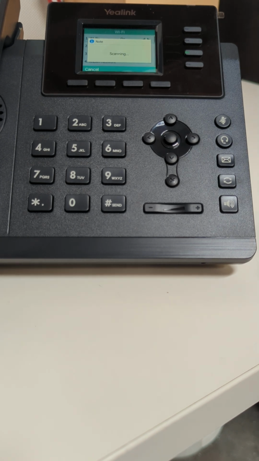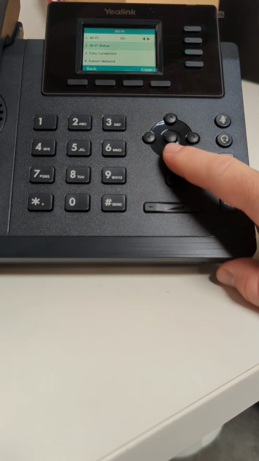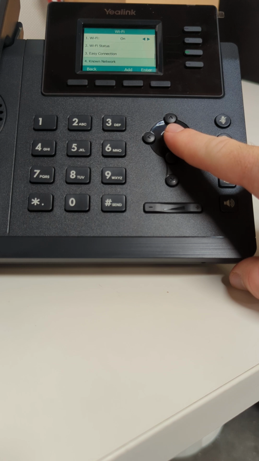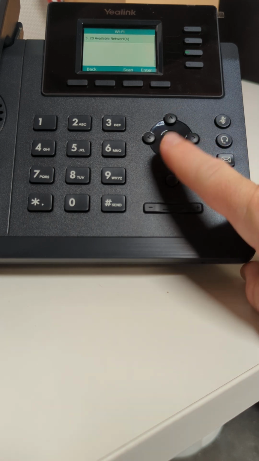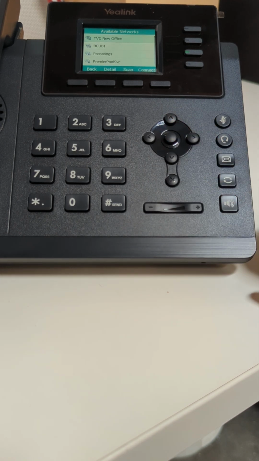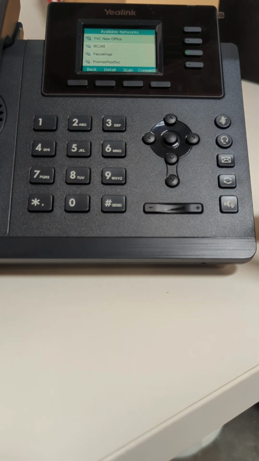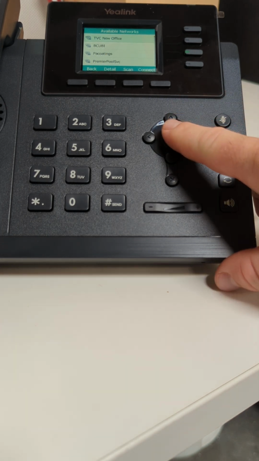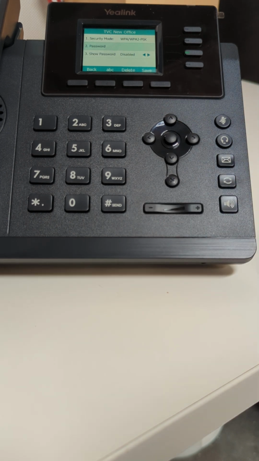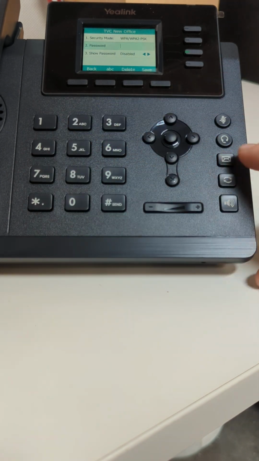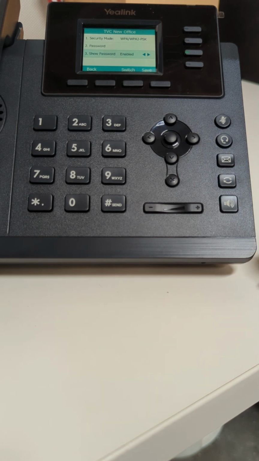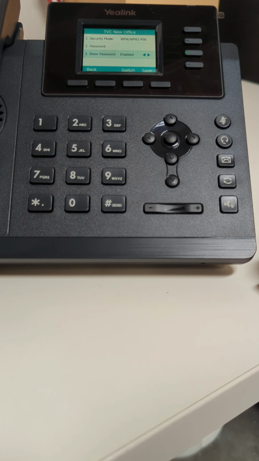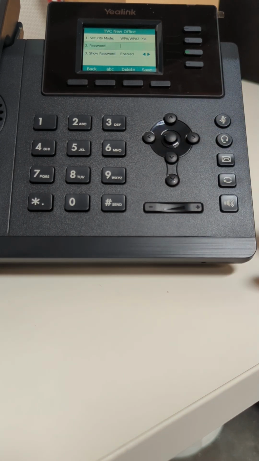It will now scan for the wireless networks that are nearby. So once I do that, I can go to known networks, or sorry, available networks. That's what we'll choose first. We can see we have a lot of different wireless networks. If I wanted to choose ours, for example, I would simply enter the password using the keypad. Highly recommend that you change this to enable so that you can see the password, especially if you have a complex Wi-Fi password, to make sure you don't make a mistake. Once entered, I would simply hit save, and then the phone would be connected via the wireless network.